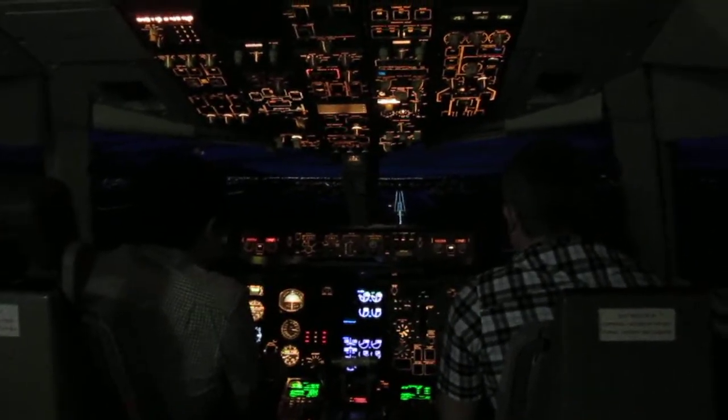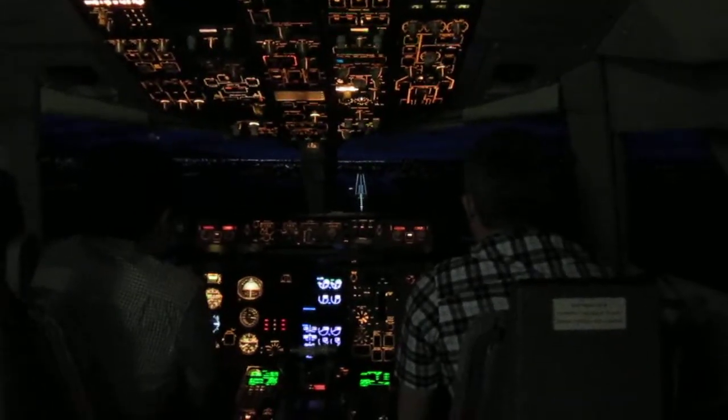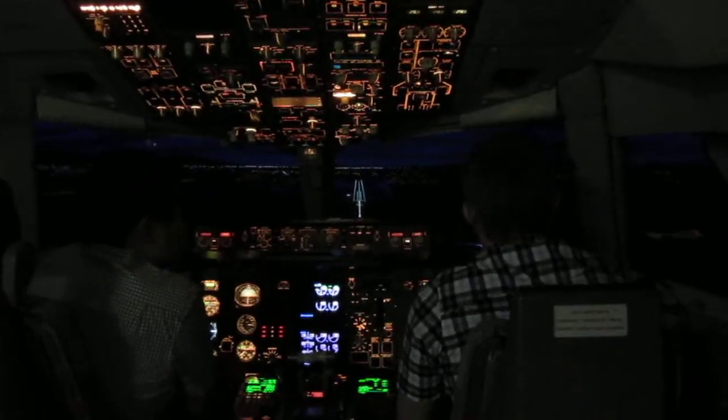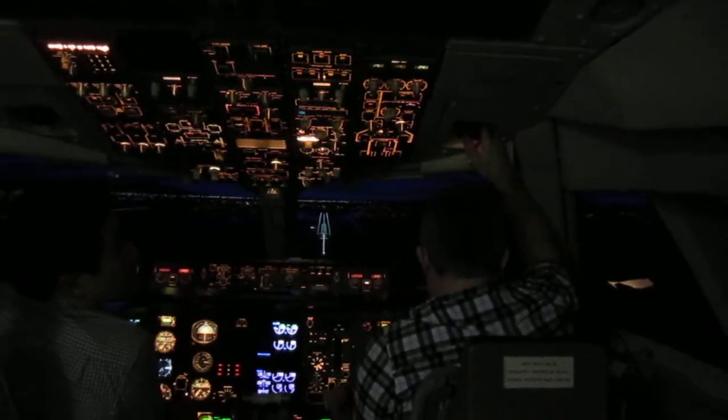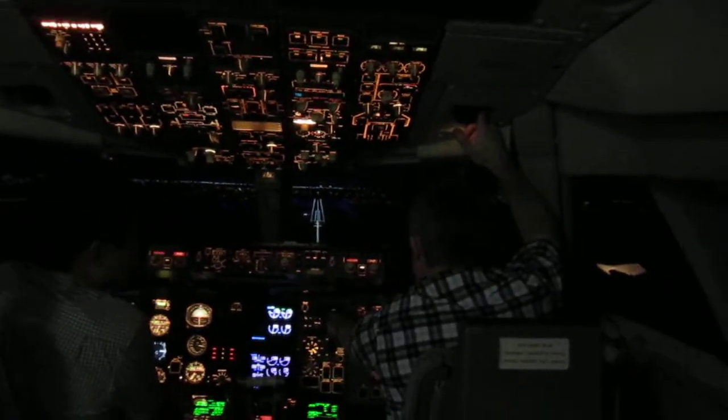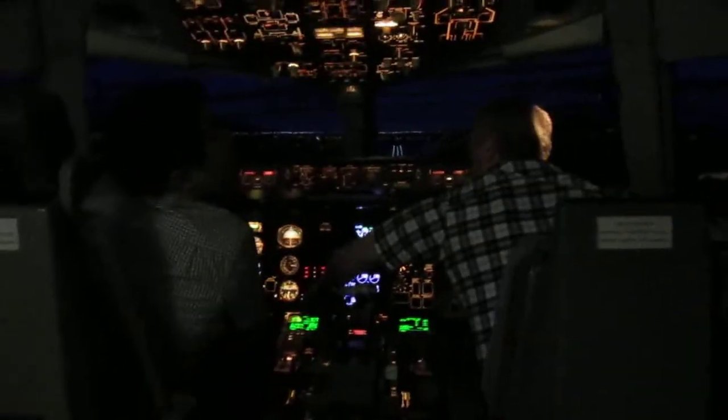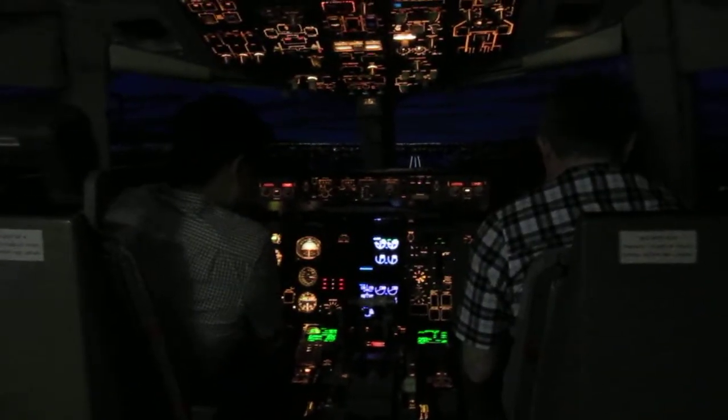Okay, so we're pretty much all set to land. We do the landing checklist here, which is: we arm the speed brakes, and we check the landing gear is down. We got 3 green lights for the 3 landing gear. And that's about it.